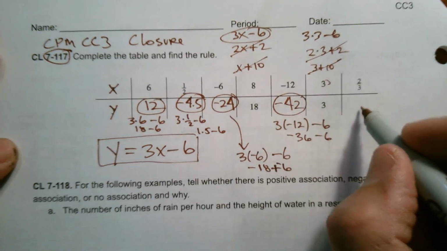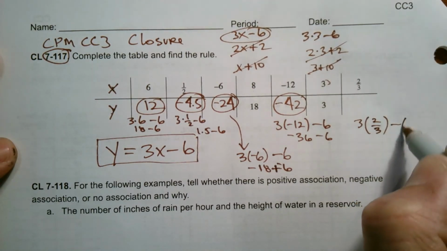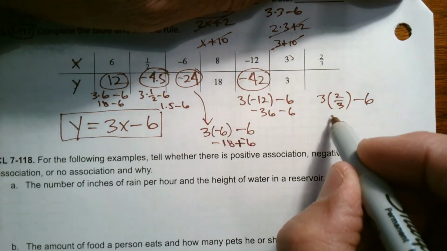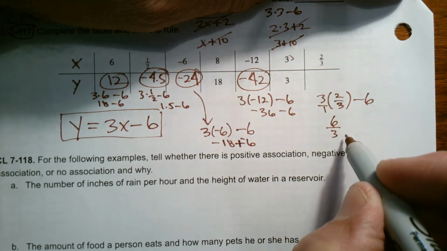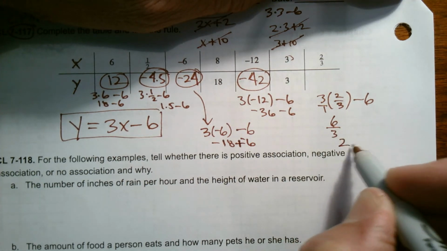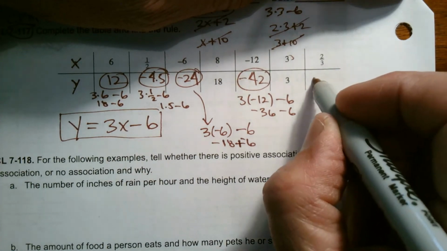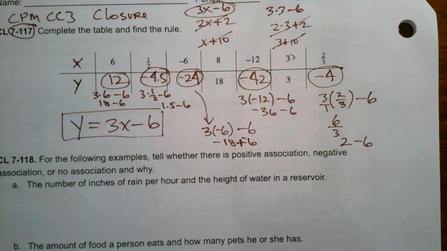And then the last one, 3 times 2/3 minus 6. When you multiply a whole number times a fraction, you put the whole number over 1 and multiply straight across, and you get 6/3. 6 over 3 is 2, so it's 2 minus 6. 2 minus 6 is negative 4. Okay. All right. There we go.